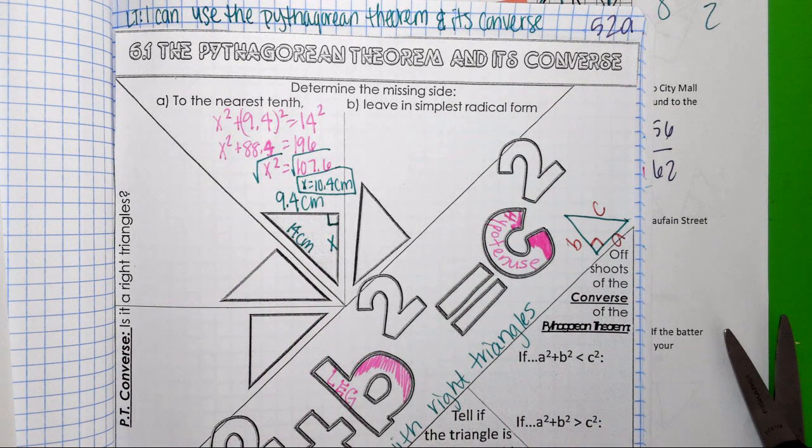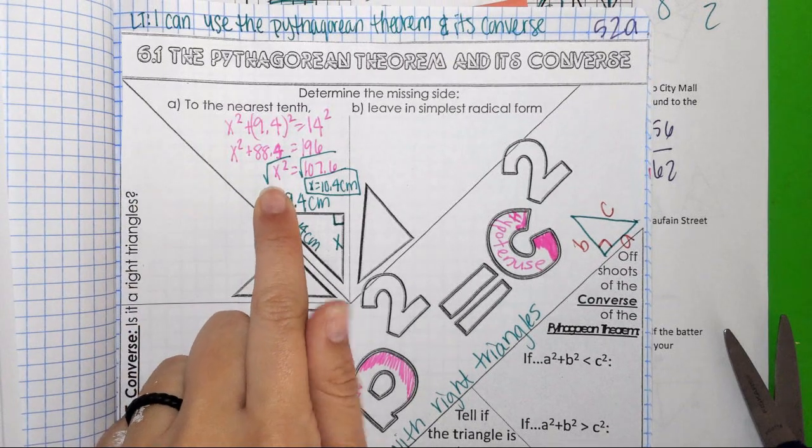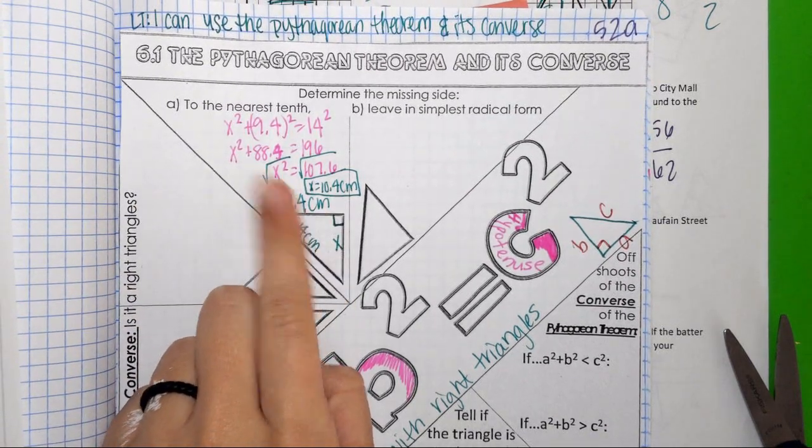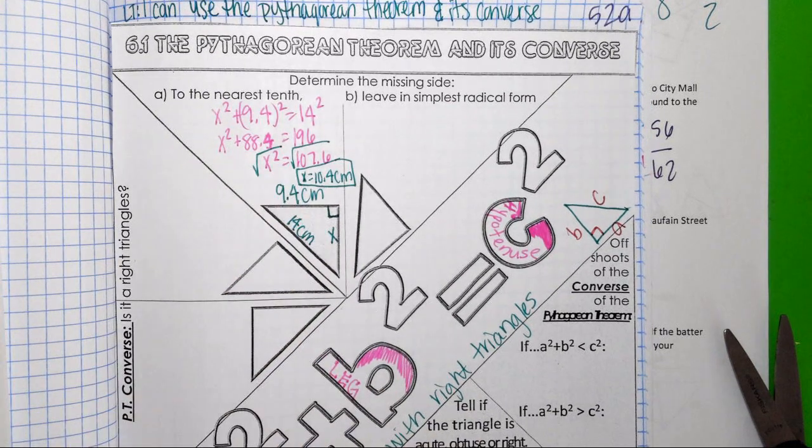How do we feel? Alright. That's easy peasy? Lemon squeezy. Good. You're just solving equations, right? Yes. And then don't forget, you have to take the square root here. Do not divide by 2. You have to take the square root. That is not 2x.